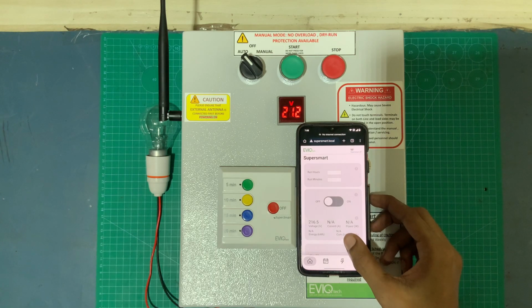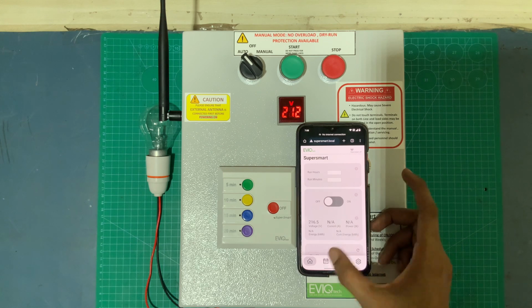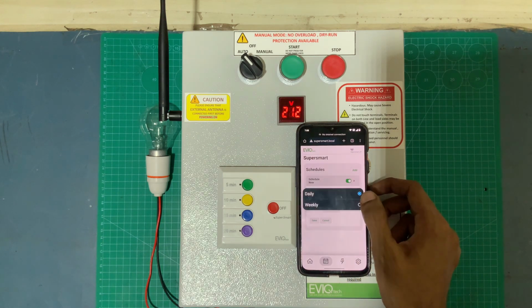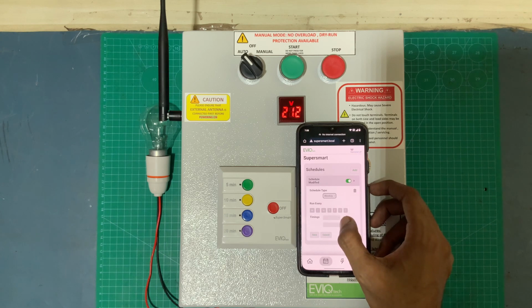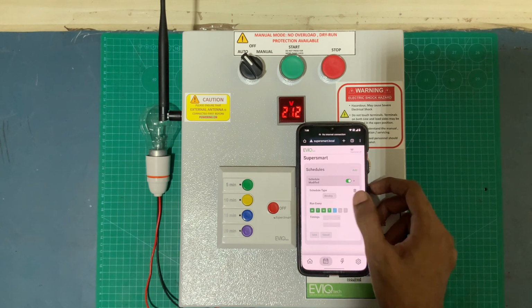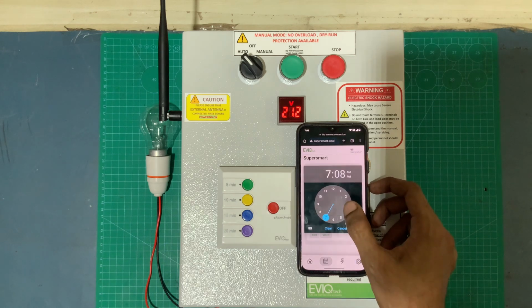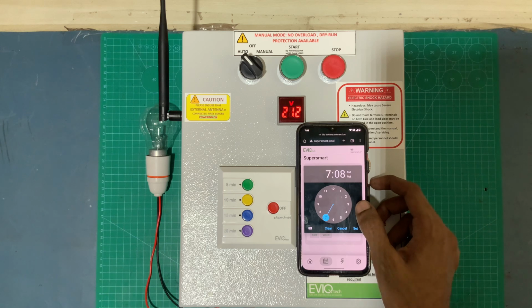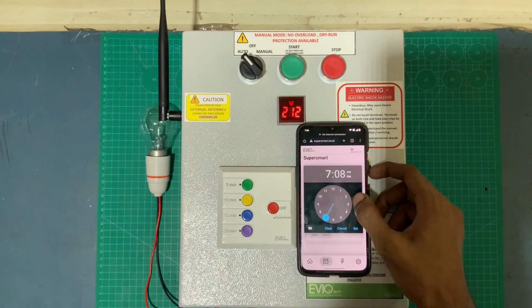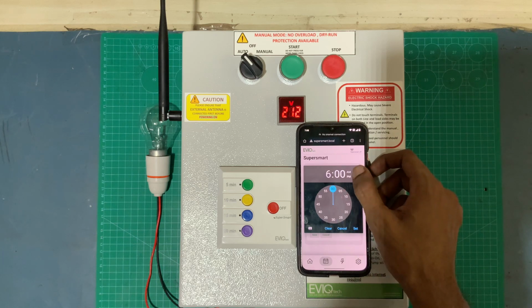Now we move to the schedule page and see how to create a schedule. Yeah, this is our schedule page. Select if you need a daily schedule or weekly schedule. Here I need a weekly schedule, and enter the run days: Monday, Tuesday, Wednesday, Thursday and Friday, and set a timing. For example, I need a schedule for 5 AM to 6 AM. Here I set 5 AM and to 6 AM.